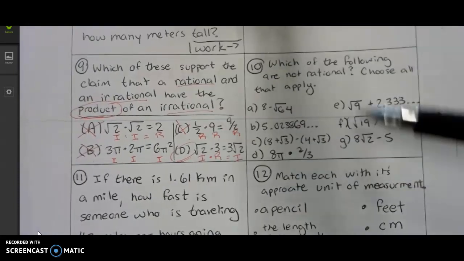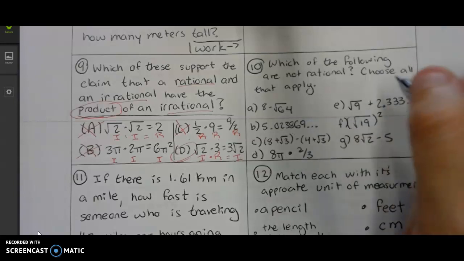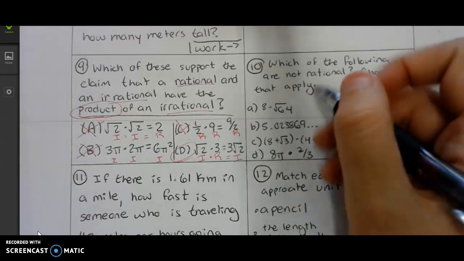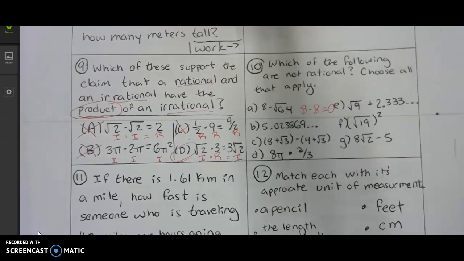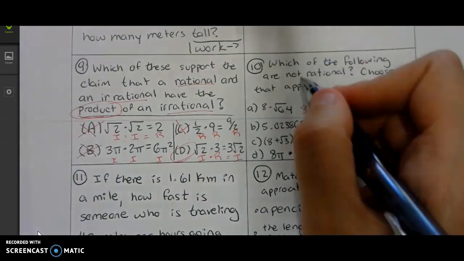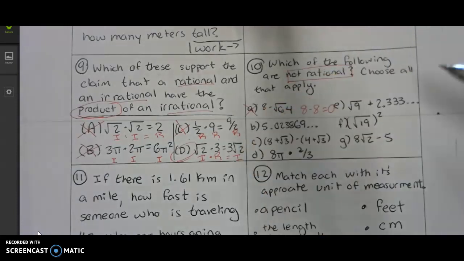Number 10 says, which of the following are not rational? Choose all that apply. So we're going to have to simplify some of these to check and see. Some of them we can just look at. I'm going to start with section A, and we know the square root of 64, so this is one that we can simplify and say this is 8 minus 8, which is 0, and that is a rational number. Not rational is going to be the same as irrational, so this is definitely rational.